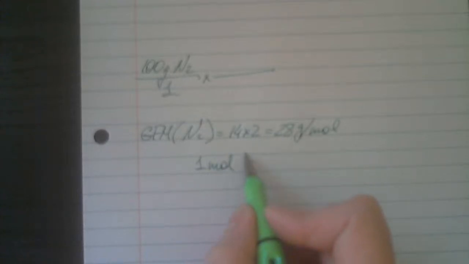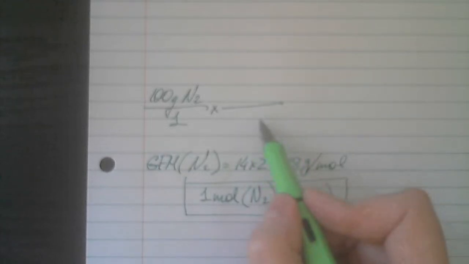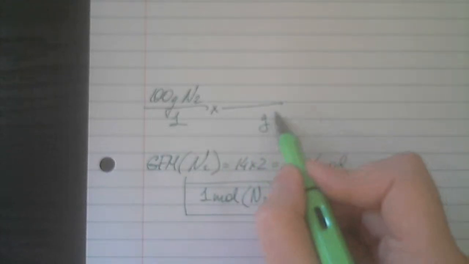This is great information that gives us the following conversion factor. 1 mole of nitrogen weighs 28 grams. So with this information, I can do my conversion. I want grams to be gone, so grams of nitrogen go to the bottom, 28.